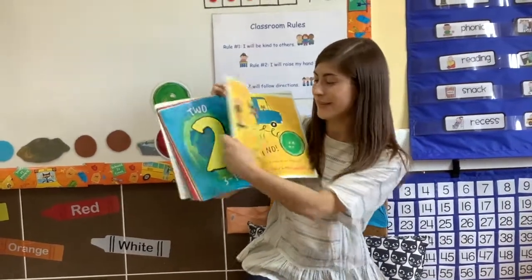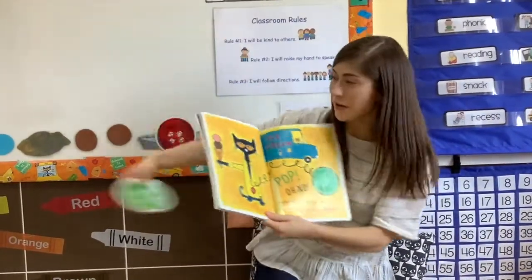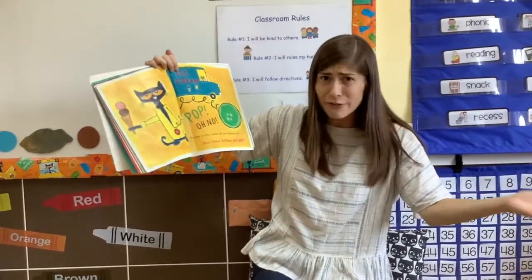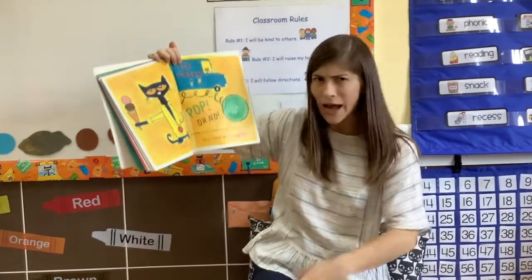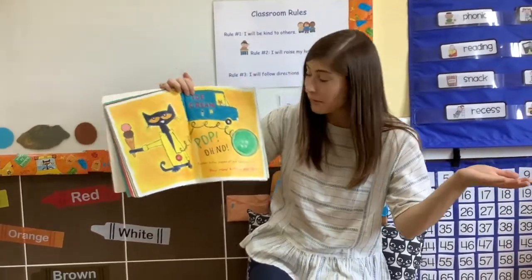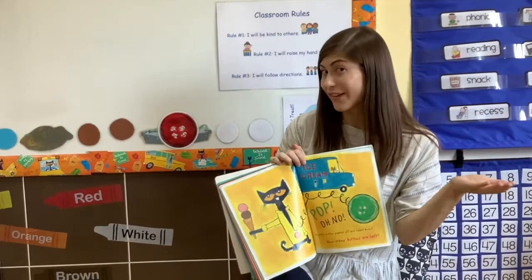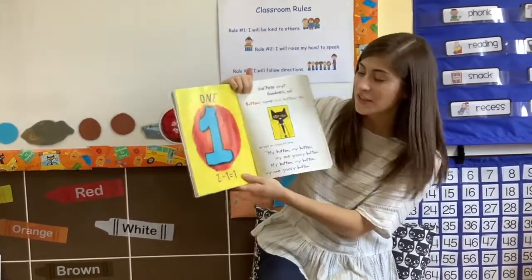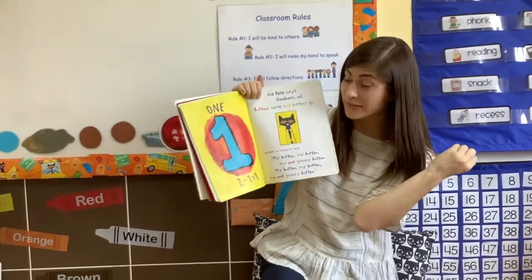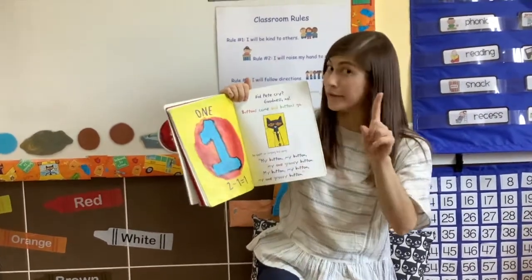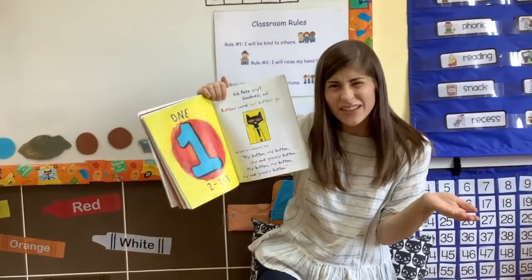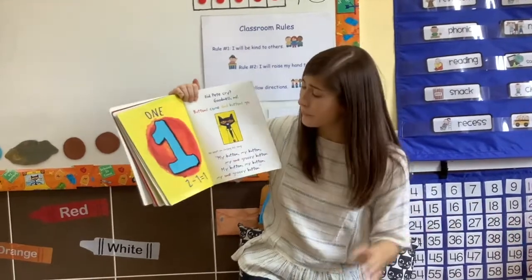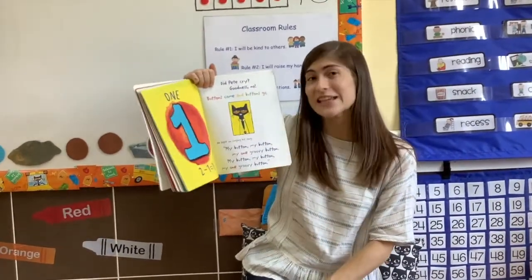Ready? Oh no! Another button popped off and rolled away. How many buttons are left? What do you think? Ready? 1. 2. Take away 1 makes 1. Did Pete cry? Goodness no! Buttons come and buttons go. He kept on singing his song.